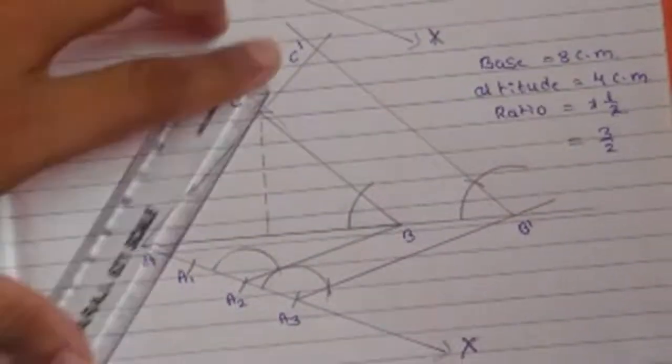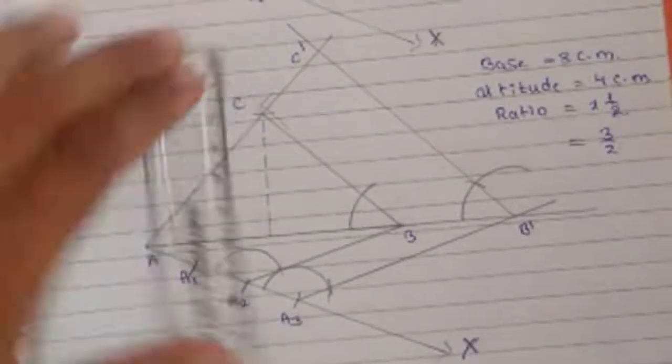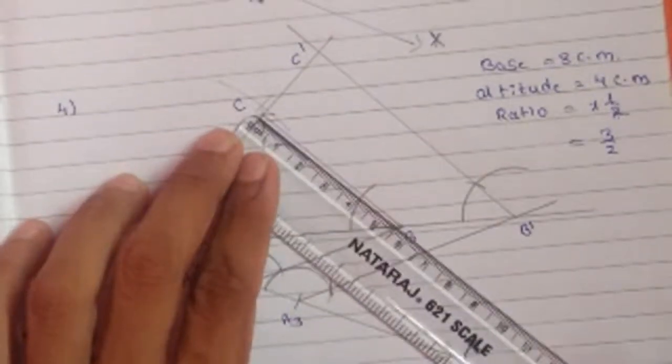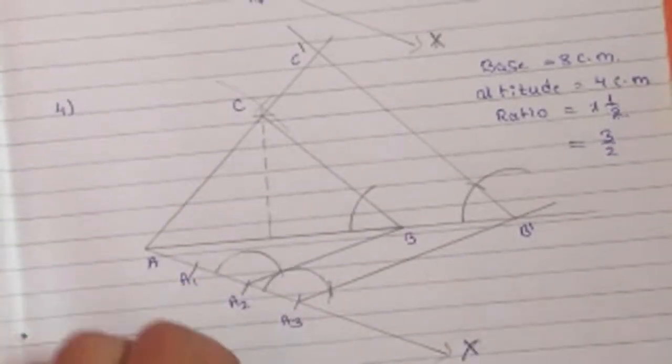So your length, I'll measure this length, 5.5. So this is also 5.5 because these two are isosceles triangle side.